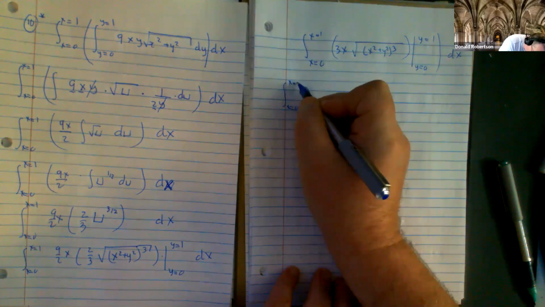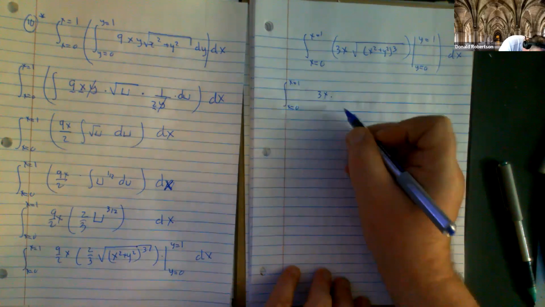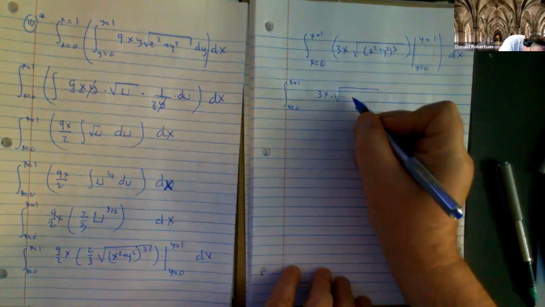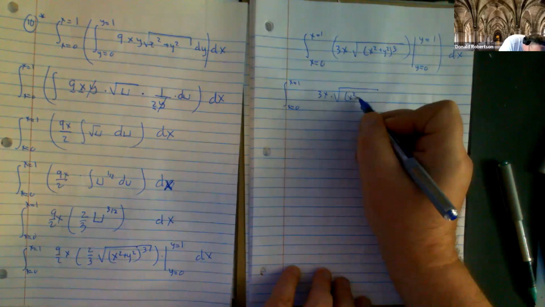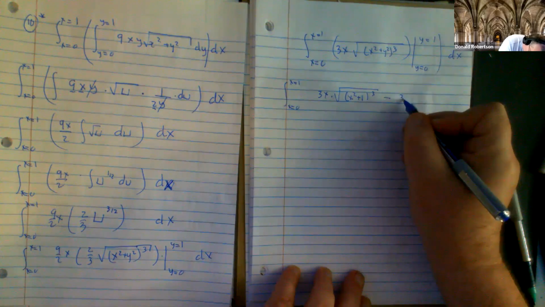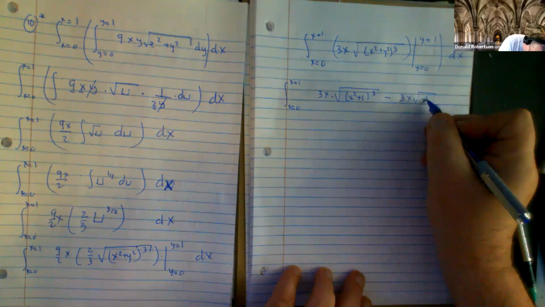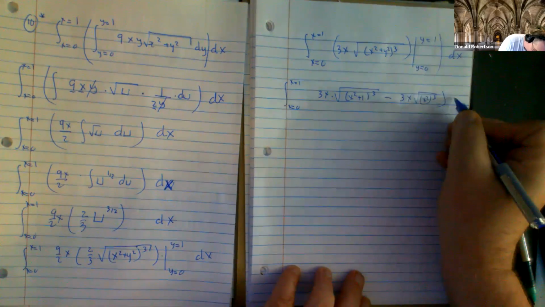If you plug in y equals 1, you get 3x times the square root of x squared plus 1 squared cubed. Take away, if you plug in 0, you get 3x square root of x squared cubed dx.